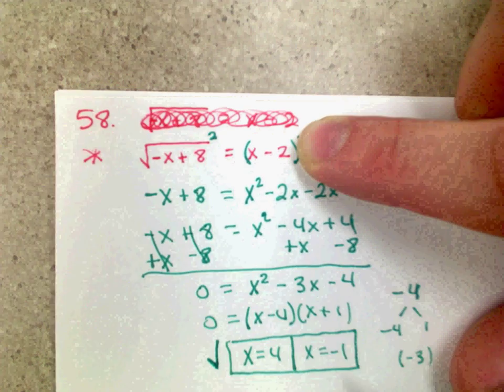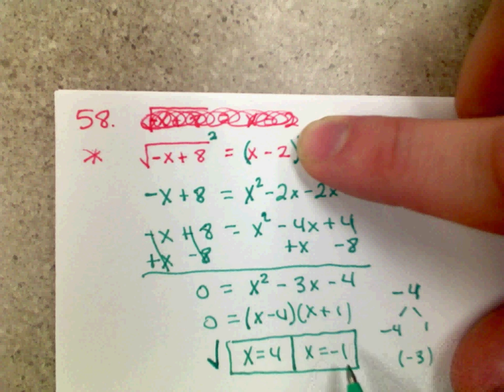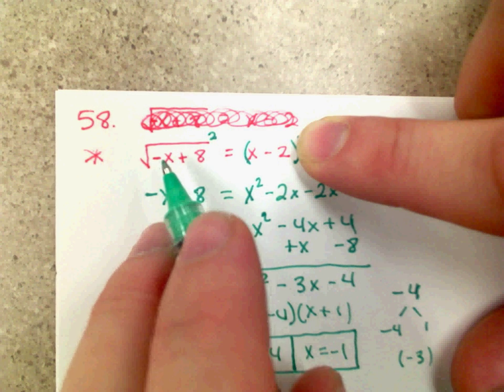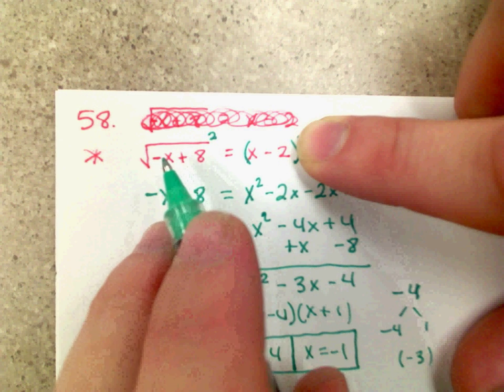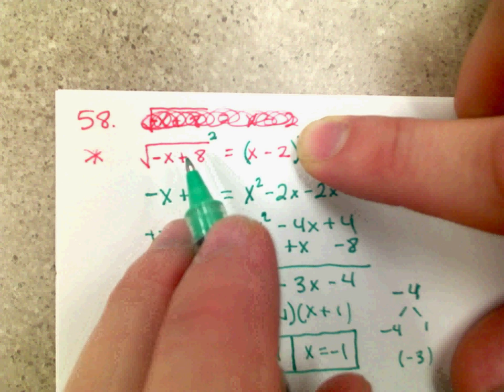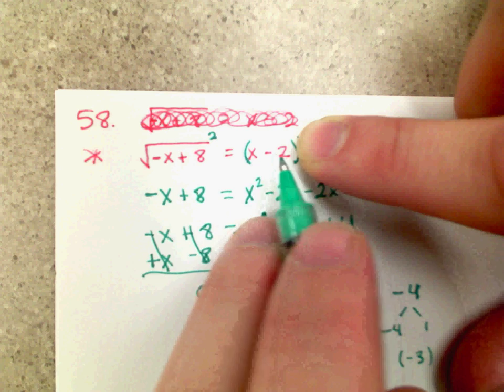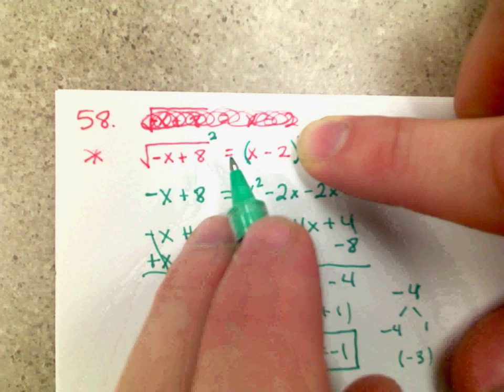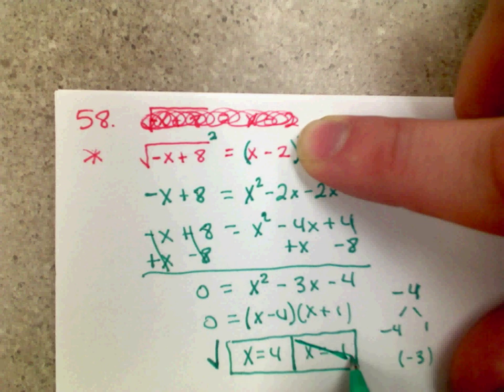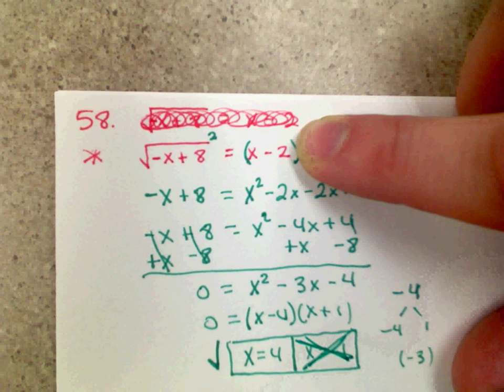Okay, let's try the other one, make sure it works as well. Negative 1. Negative 1, that would be positive 1 plus 8 is 9. The square root of 9 is 3. Negative 1 minus 2 equals negative 3. 3 does not equal negative 3. That one doesn't work. So just x equals 4.